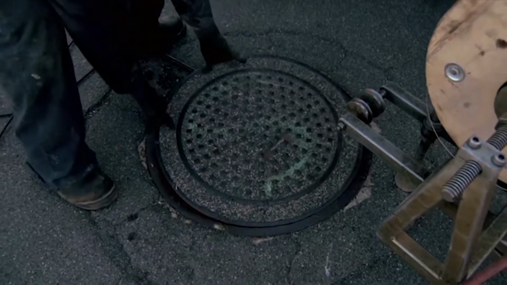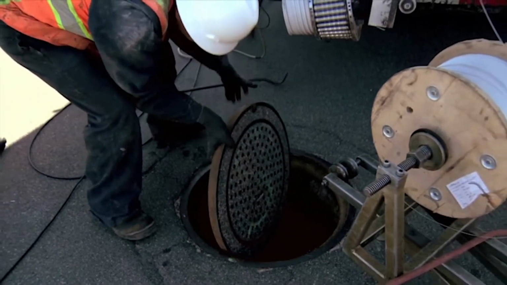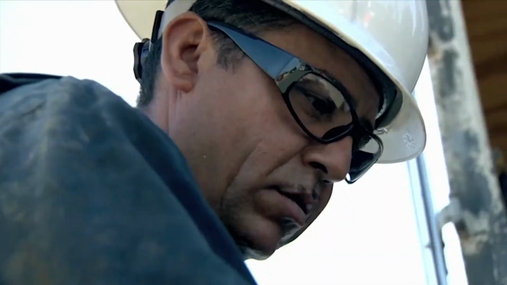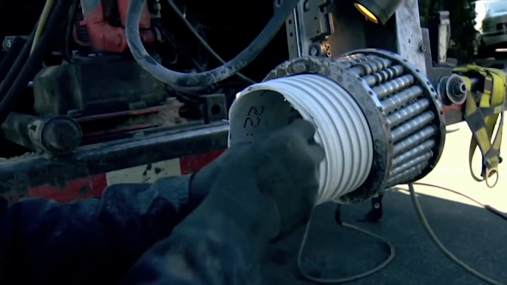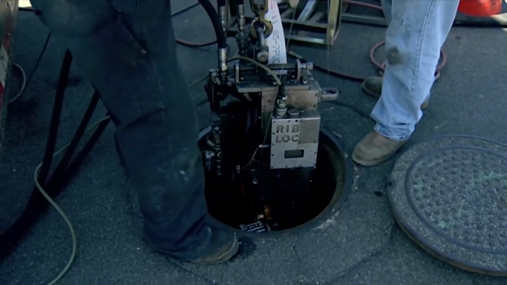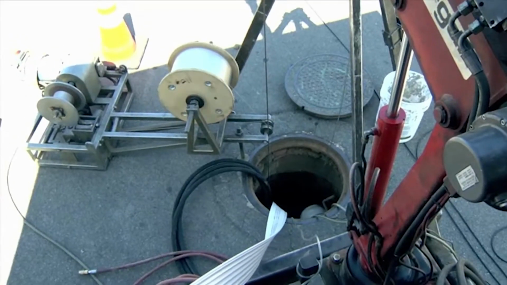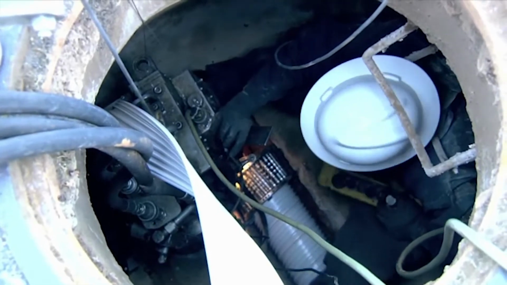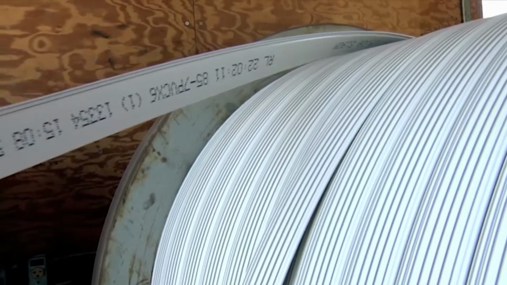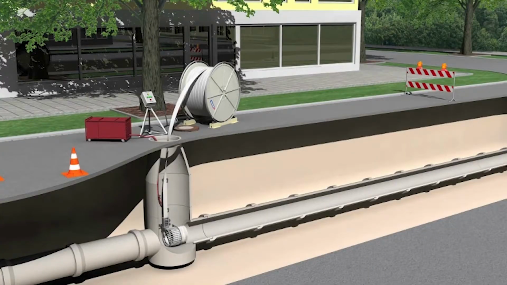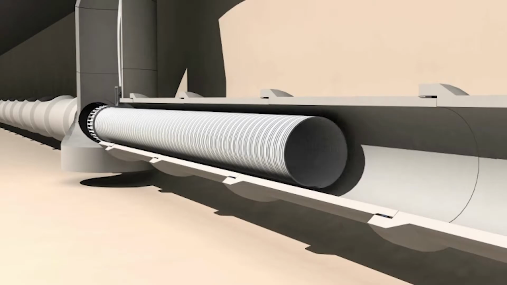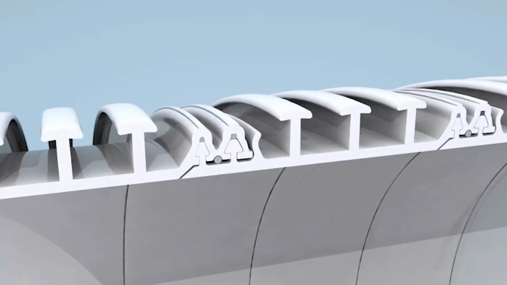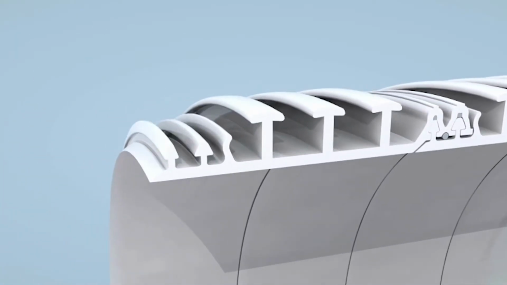After cleaning the host pipe and locating the lateral connection, SPR-EX can be installed. The SPR-EX winding machine is lowered to the base of the access chamber through a standard opening. The PVC profile is threaded into the machine from a spool above ground. As a first step, the SPR-EX profile is wound to a diameter smaller than the host pipe. The liner is held together at the smallest diameter by the secondary lock.